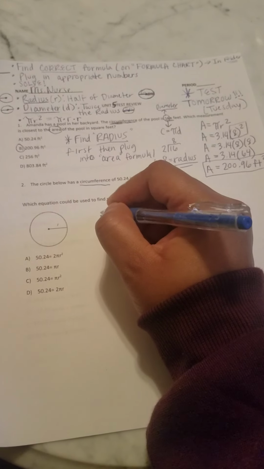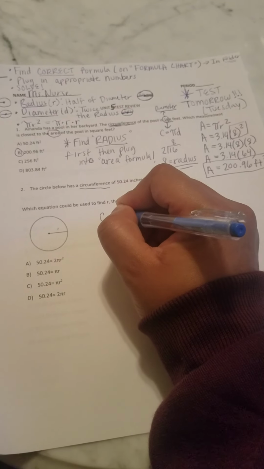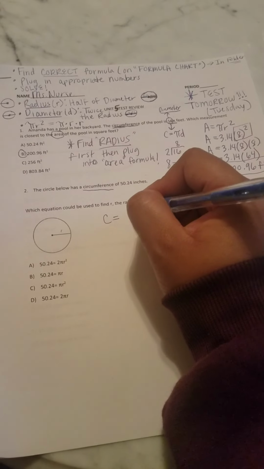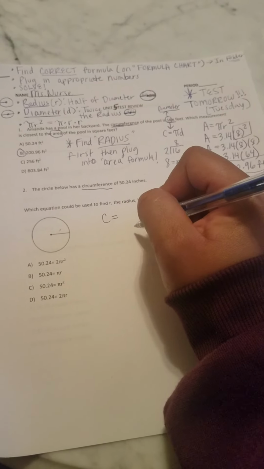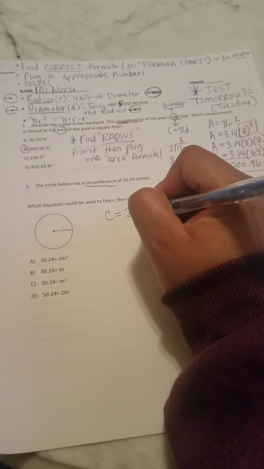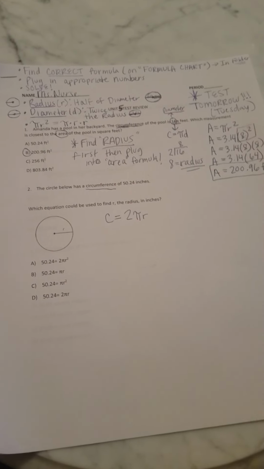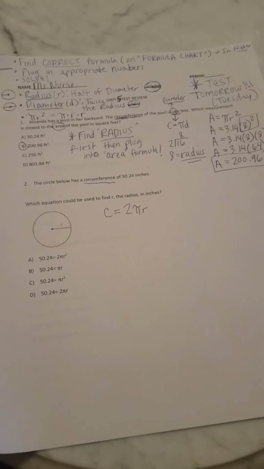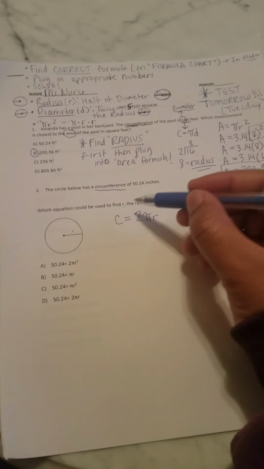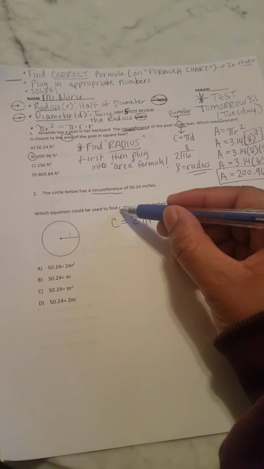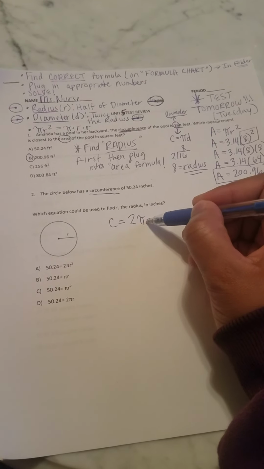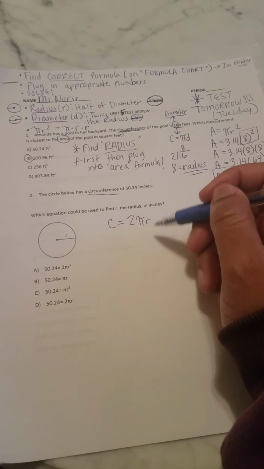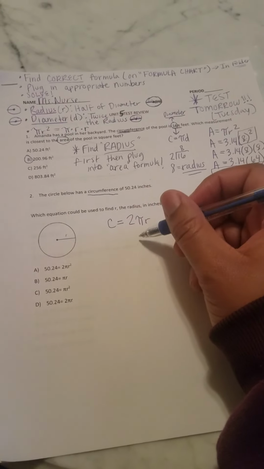So the formula on your formula chart says that the circumference is, and we're going to do 2 pi r. Remember, you have two choices. You have 2 pi r, or you can use pi times d. Technically, they are the same. But usually I say, well, if you're trying to look for the radius, or if you have the radius, you want to use the one that has r in it. If you have the diameter, you would use the one that has a d in it, even though they'll both give you the same answer according to their formula.